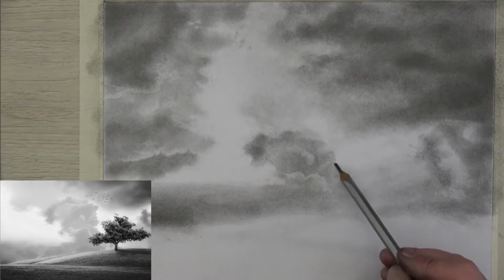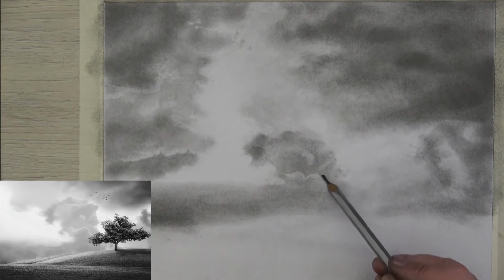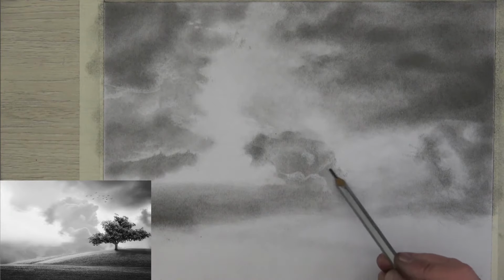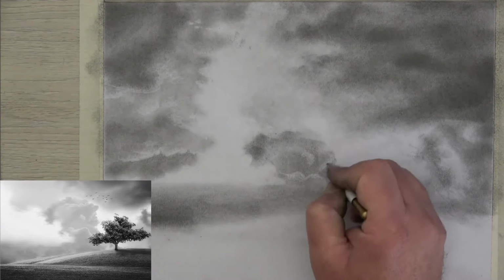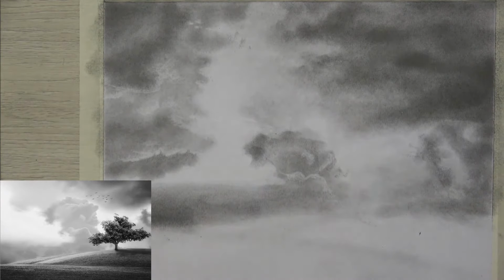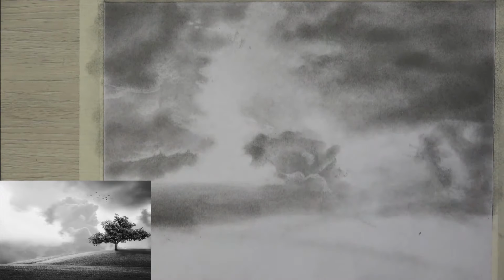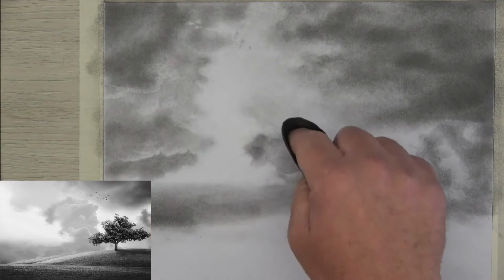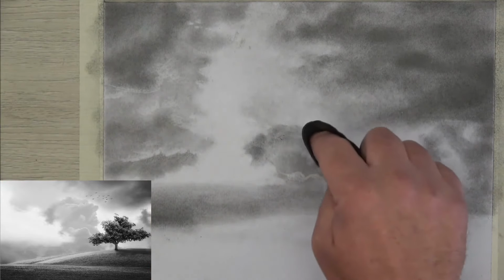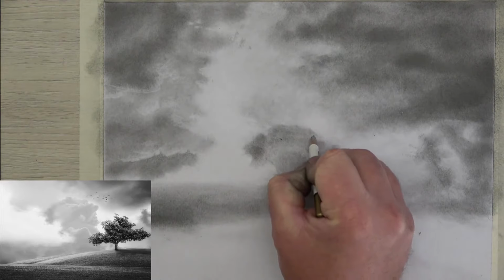And here I'm also going to add just that little bit of darker over here to make that silver lining stand out a bit better. Just selectively darkening up against that silver lining. Yeah, that's cool. This little piece of cloud goes up a little bit further. And I think that top piece there also goes up a little bit further, so let's push him a little bit higher. That's cool.